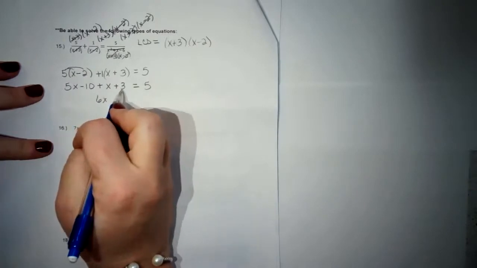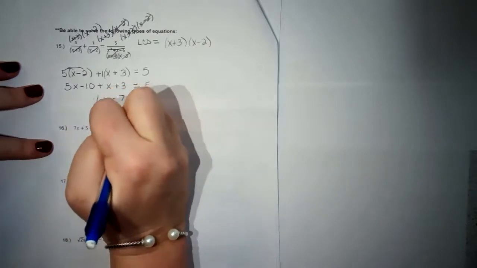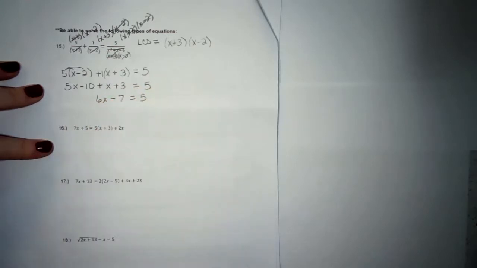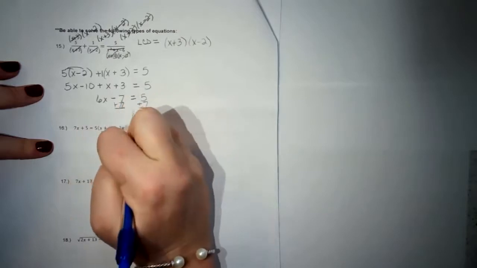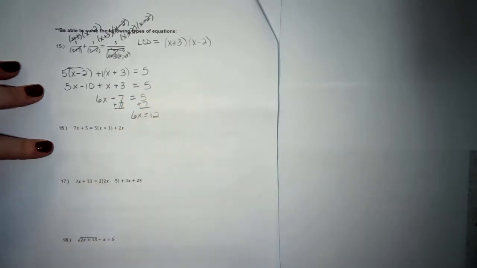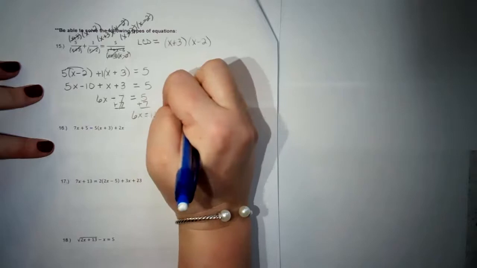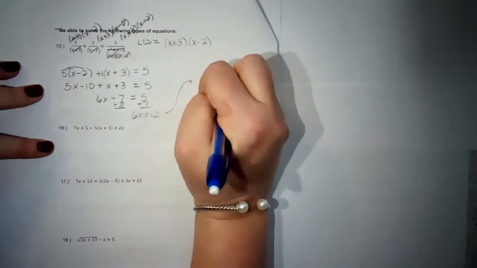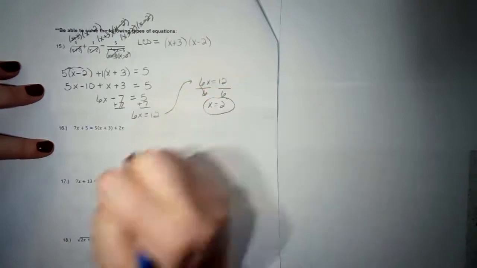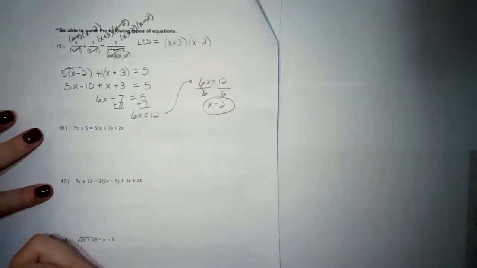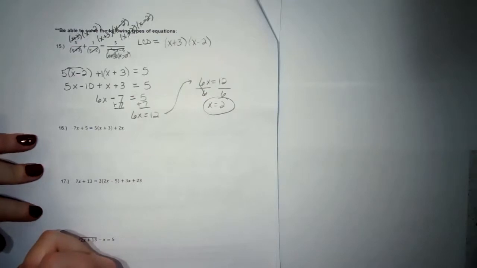Negative 10 plus 3, negative 7. We're going to add 7. We get 6x equals 12. We divide by 6. And that big old complicated thing was a little 2. I don't know if that makes you mad or makes you happy, but the answer is 2.